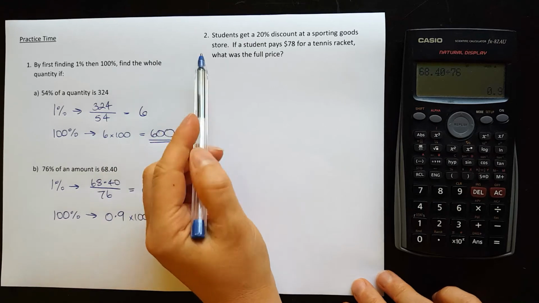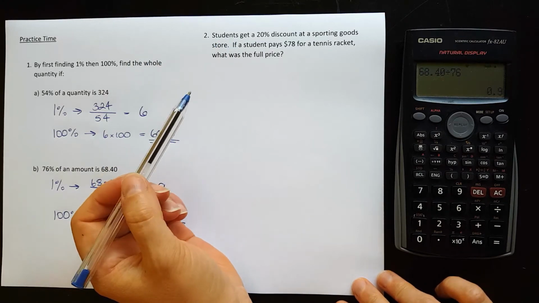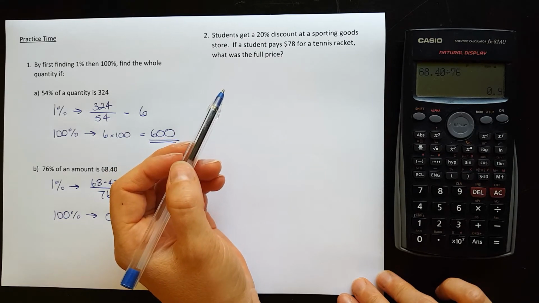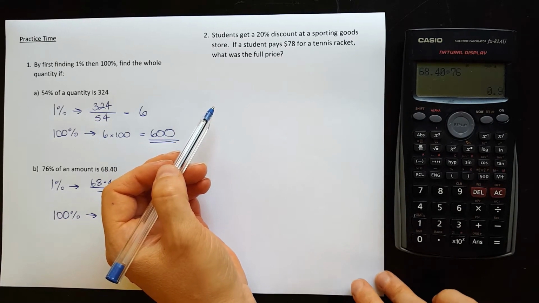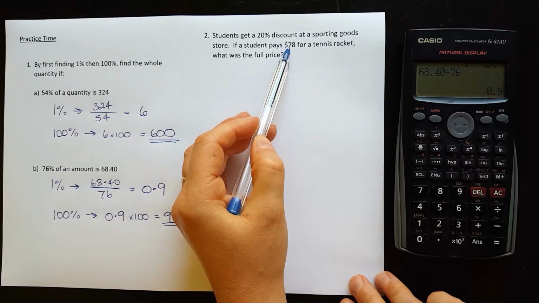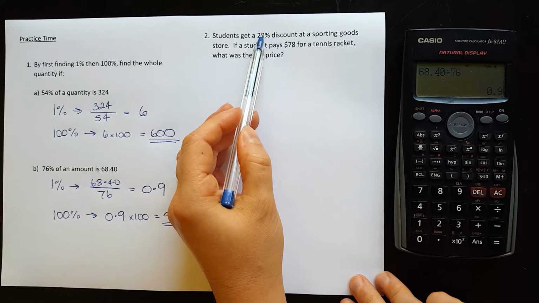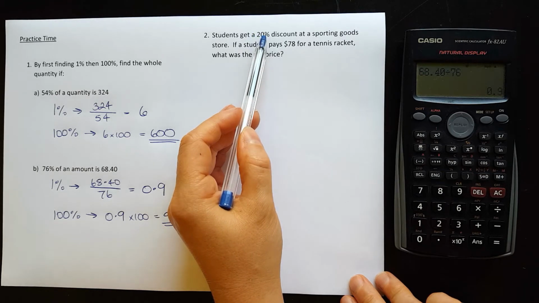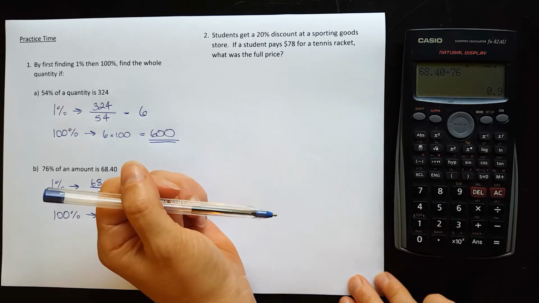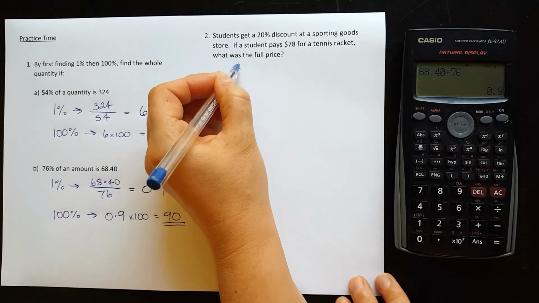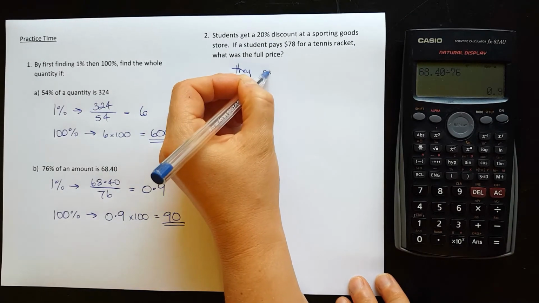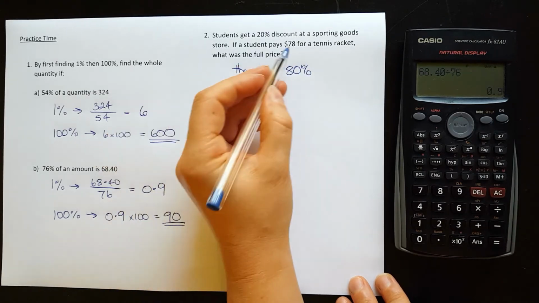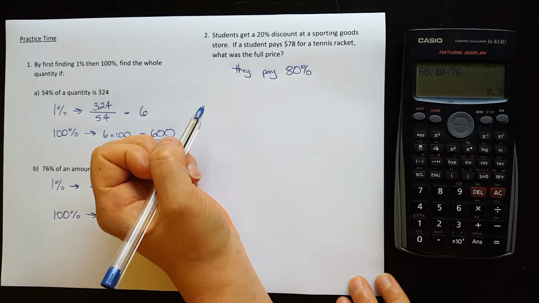Question 2. Students get a 20% discount at a sporting goods store. If a student pays $78 for a tennis racket, what was the full price? Now, this $78, they didn't pay 20%. They paid 80%. The discount was 20%, meaning that they still had 80% to pay. So let's write that down first. They pay 80%.